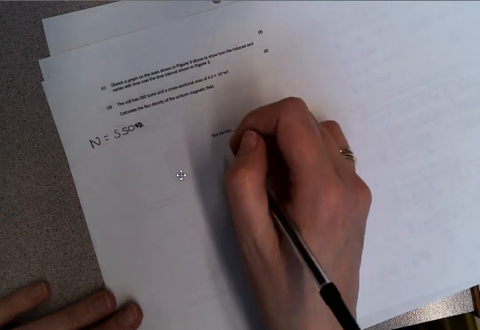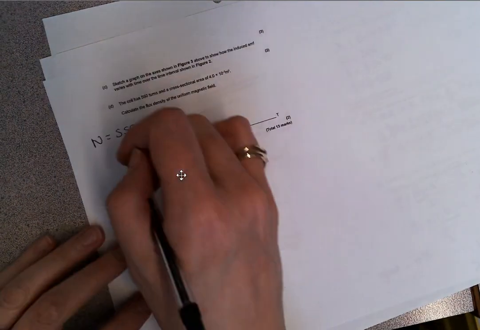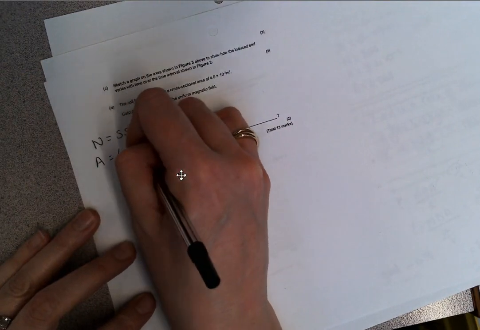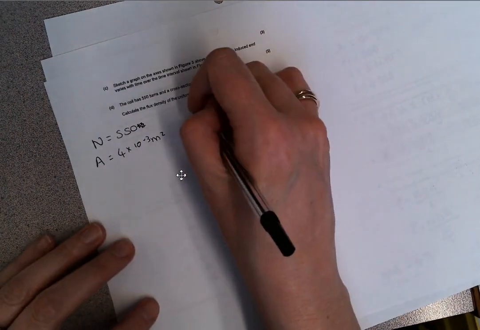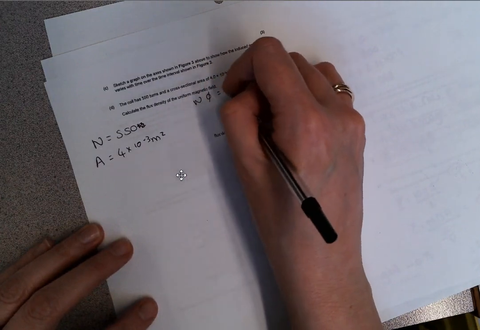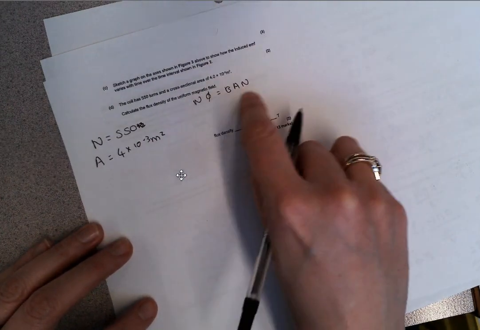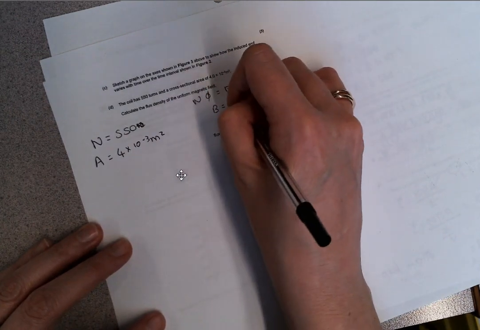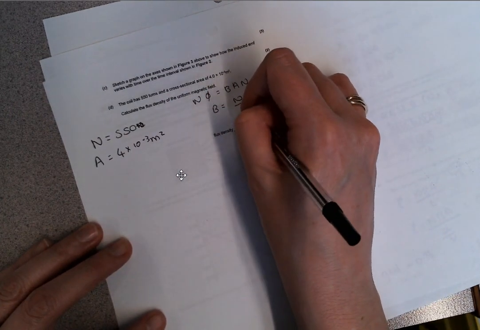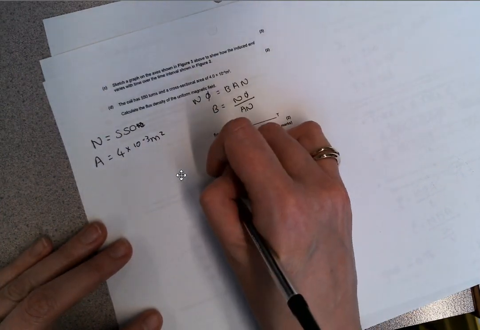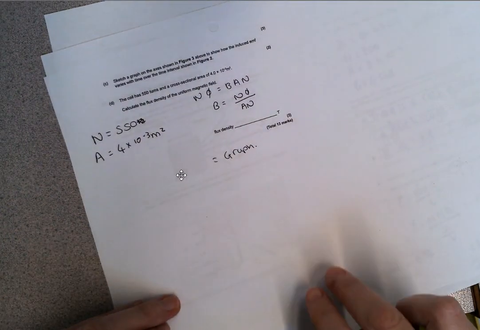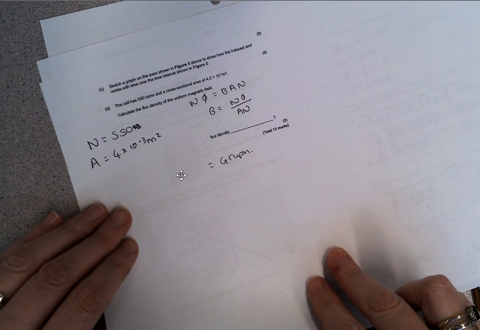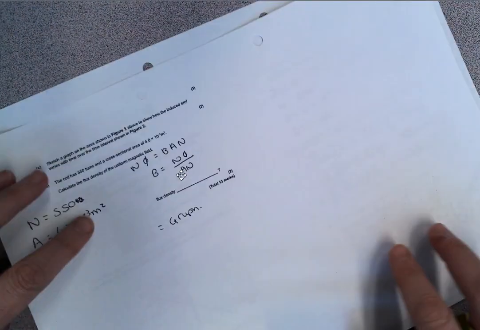Right, so the coil has 550 turns, N, and a cross-sectional area of 4 times 10 to the minus 3 meters squared. Calculate the flux density of the uniform magnetic field. Flux linkage N phi equals BAN. That's what we're going to use. We want to find B. So B equals N phi over AN. What we use then is the graph to find N phi, which is the maximum flux linkage from the graph.